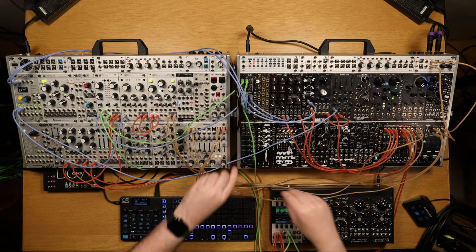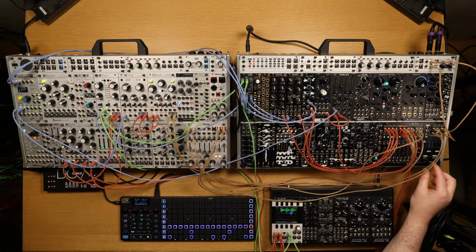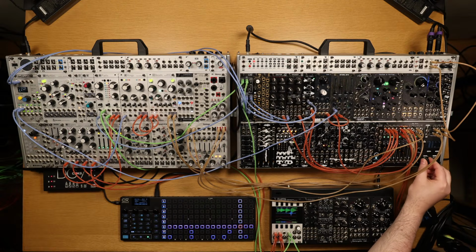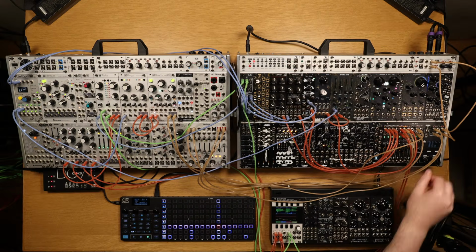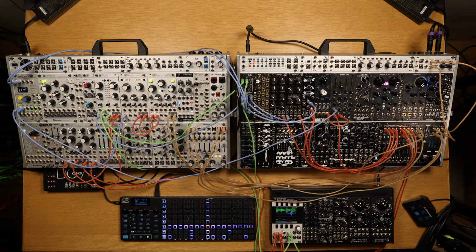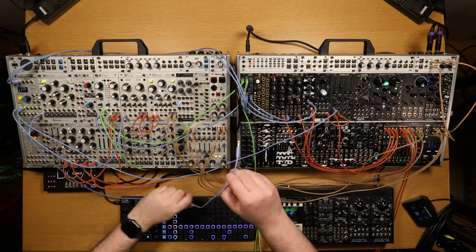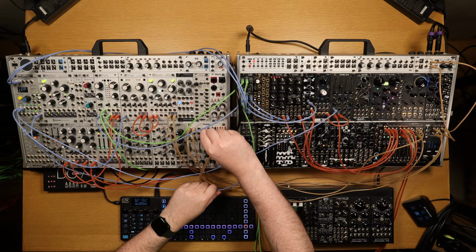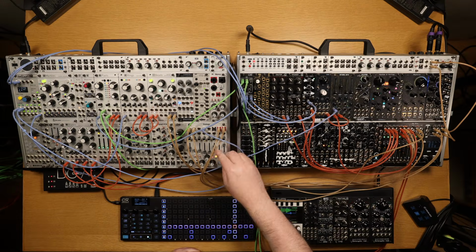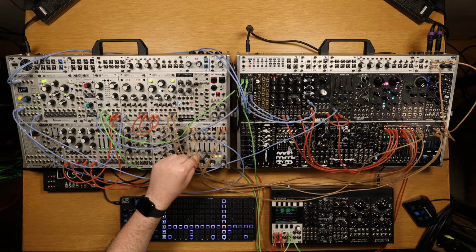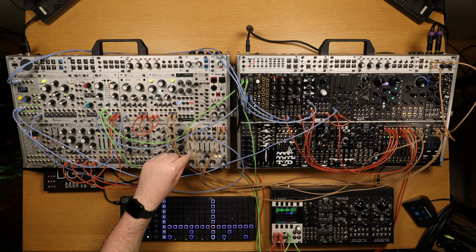Unmute that, and then we'll send a bit of it to C legs. And let's also clock C legs, so it'll be synced to the tempo. I think just a digital delay is fine.